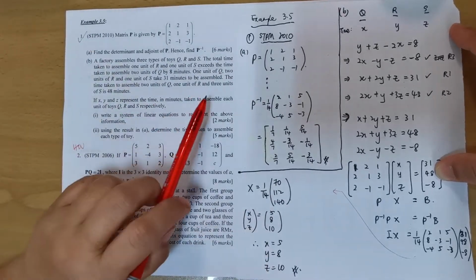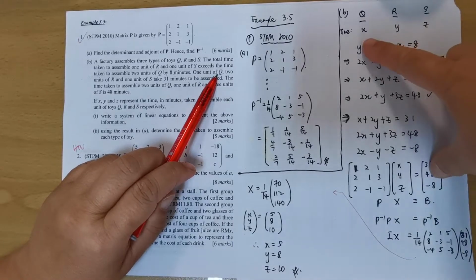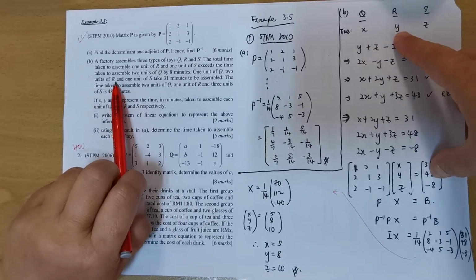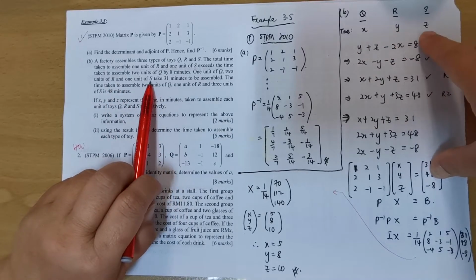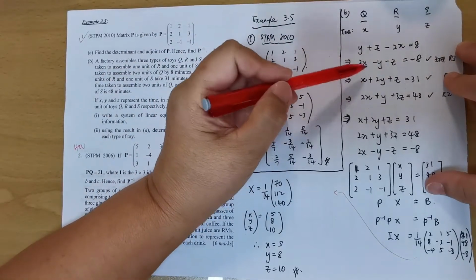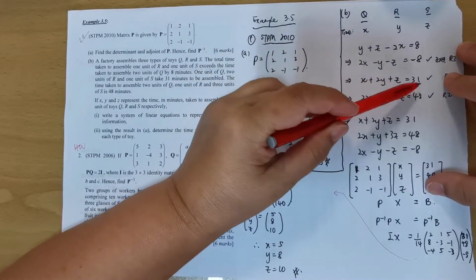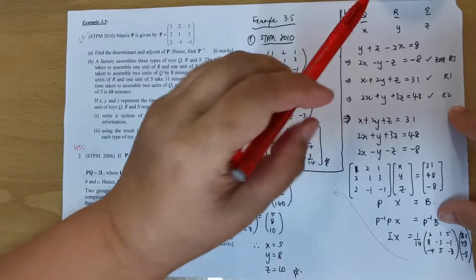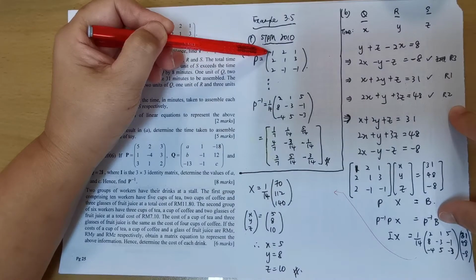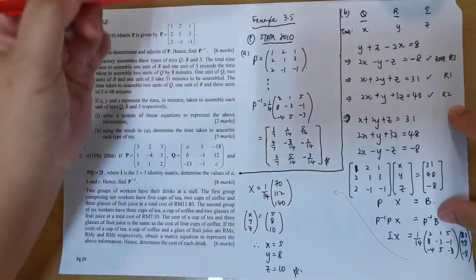The second info is 1 unit of Q, so 1x. 2R means 2y, and 1S means 1z. Take 31 minutes. So the second info tells you that 1x plus 2y plus z is 31 minutes. Do you have 1, 2, 1? Yes, 1, 2, 1 is actually the first row, so this one you can get directly.